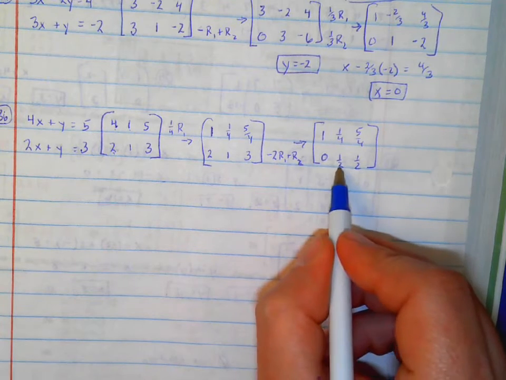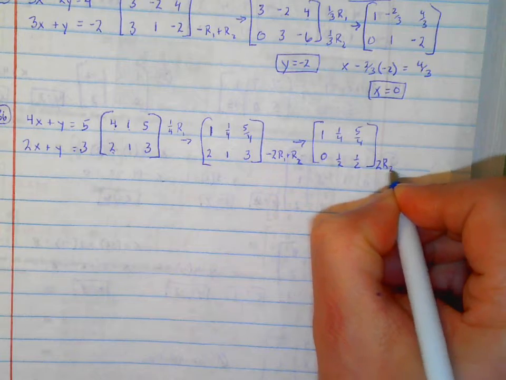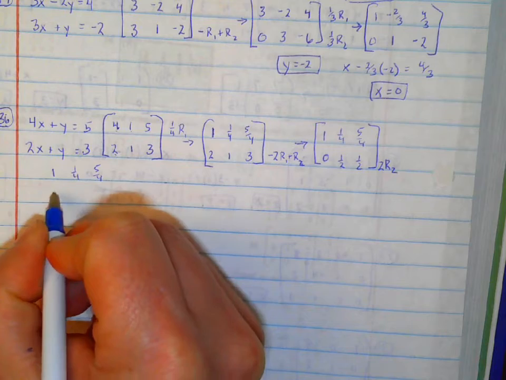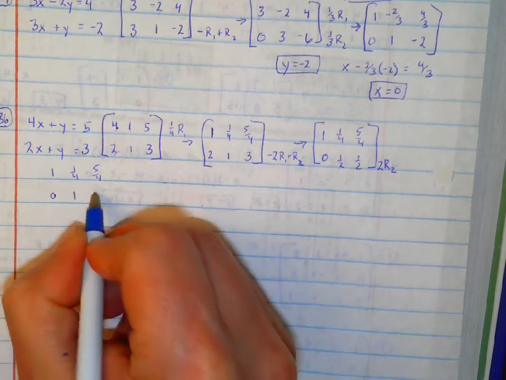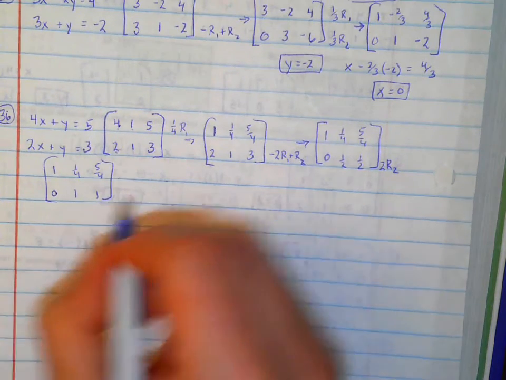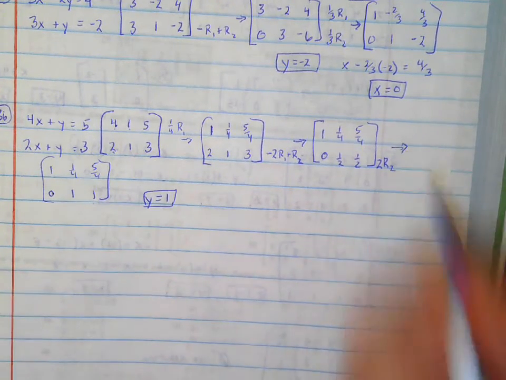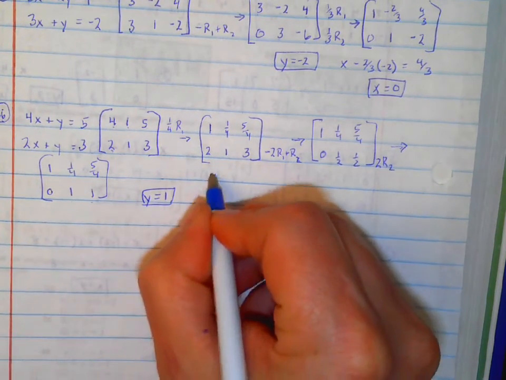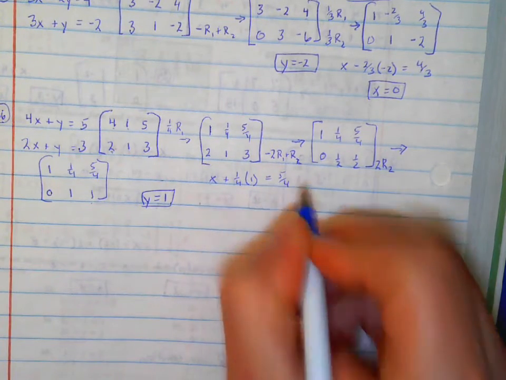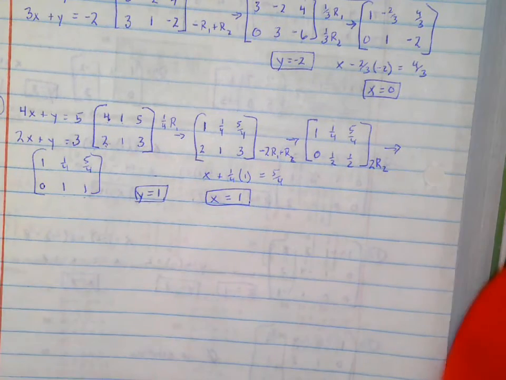Okay, next I want this to be a 1, so I'm going to multiply this by 2. So the top stays 1, 1/4, and 5/4. 2 times that is 1 and 1. So when solving this, I know that y equals 1 from this right here. And I know that x plus 1/4 times 1, my y, is equal to 5/4. Subtract 1/4 over, I get 1. So 36 should be the answer, 1, 1.